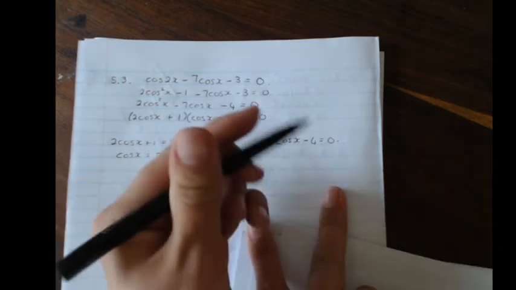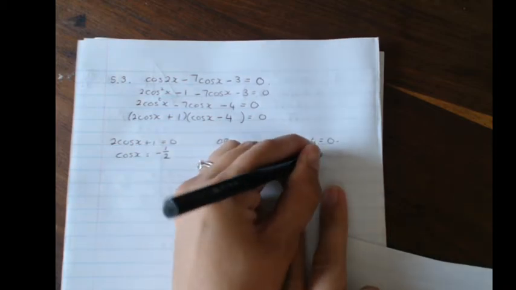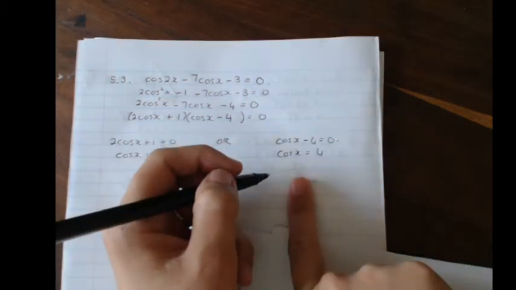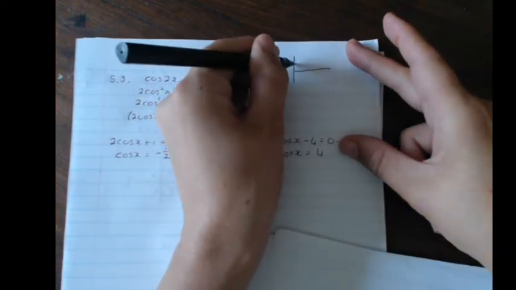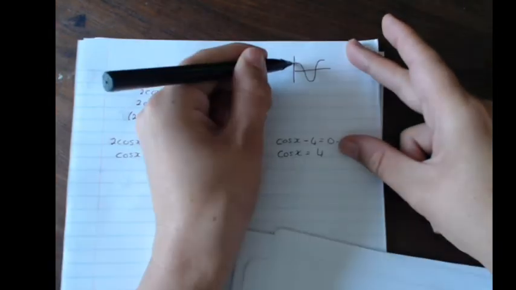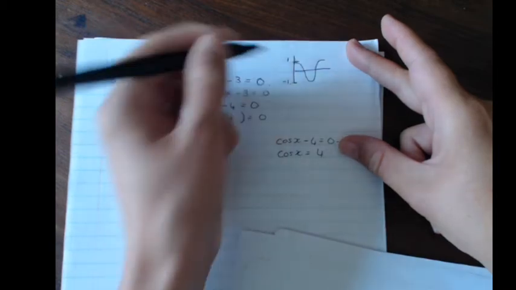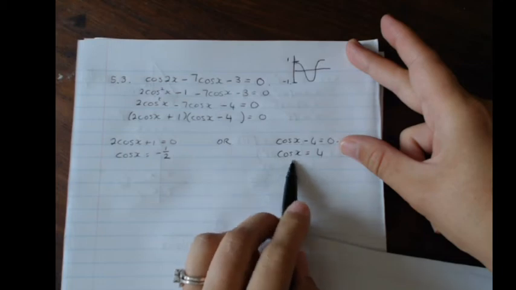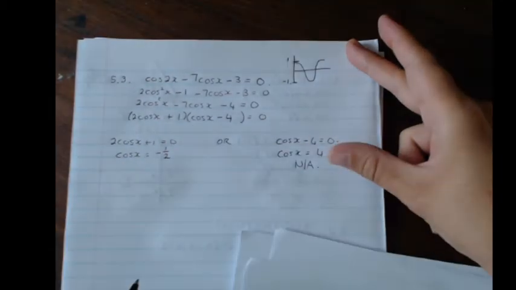I'm sure all of you know how to get there. And cos x is equal to 4, jump the 4 over. Now, if you think of the cos graph, it lies between minus 1 and 1, so it's not going to work for a normal cos graph. So this answer here is not applicable.